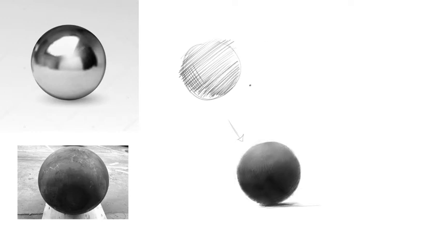So while I am aware of the fact that the light is coming from the upper left, I'm just going to try to quickly render a surface that shows us the light coming from the upper left.